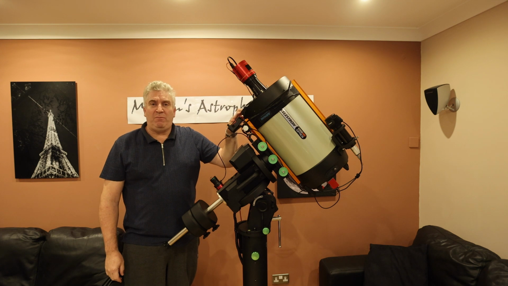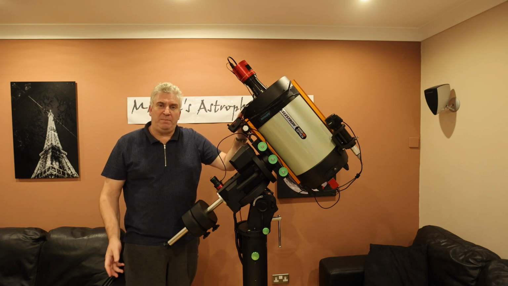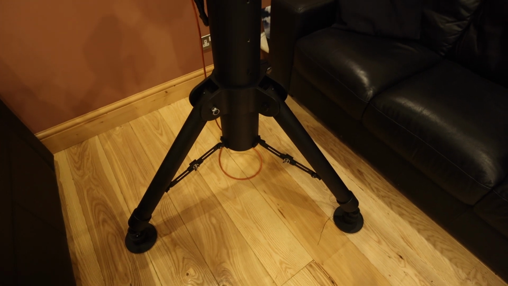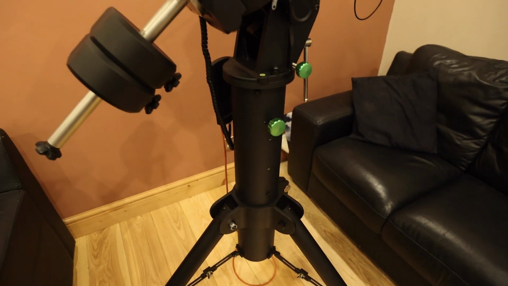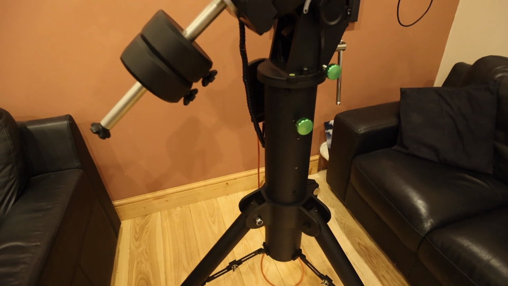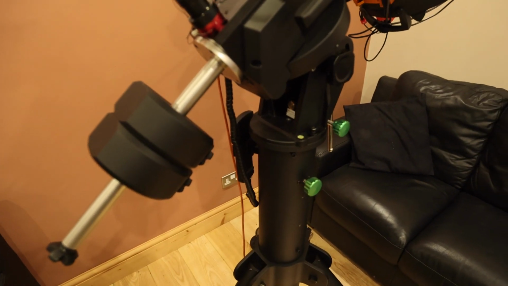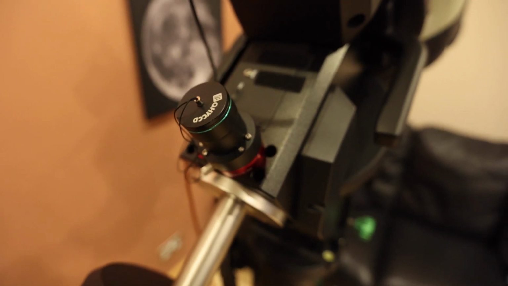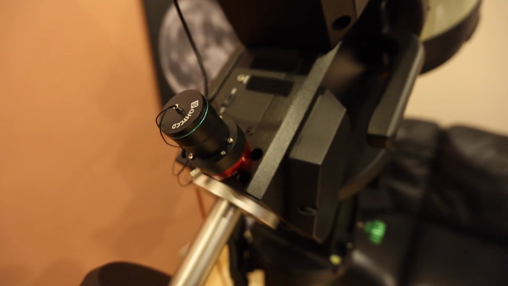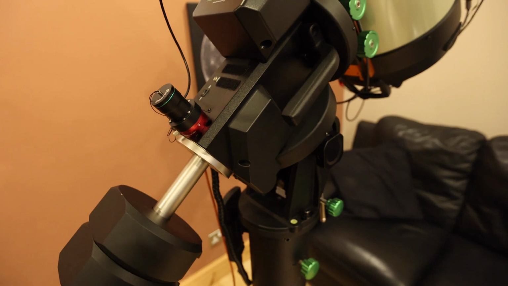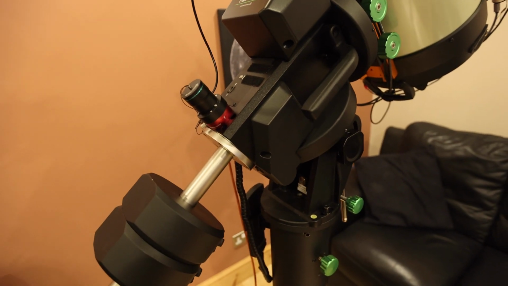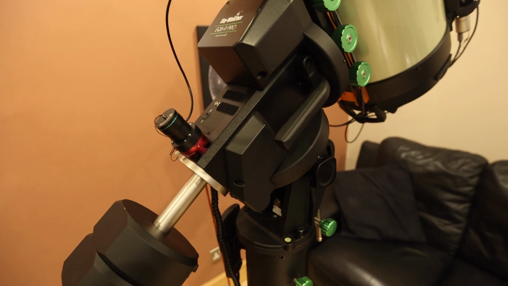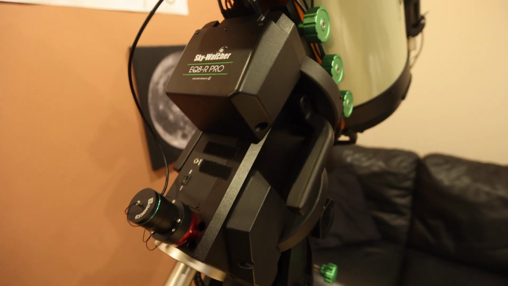So I'm going to grab the camera and just give you a closer look and a bit of a tour of the kit. So we'll start with the mount. As I say, it's the EQ8R Pro, and I've got the Pier tripod for that, and counterweight bar with both counterweights on it. I use the Polemaster system for polar alignment. This particular mount does not come with a polar scope, so you need some other means of polar aligning, and the Polemaster is a really good solution.